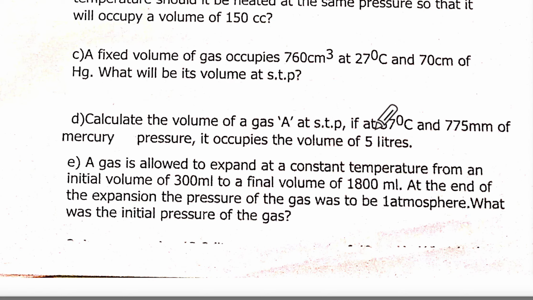What will you say over here? Exactly the same thing, no? Case 1 and case 2. They are saying calculate the volume at STP, means this will be your P2, V2 and T2. They have given 776 mm. So what you'll write over here?